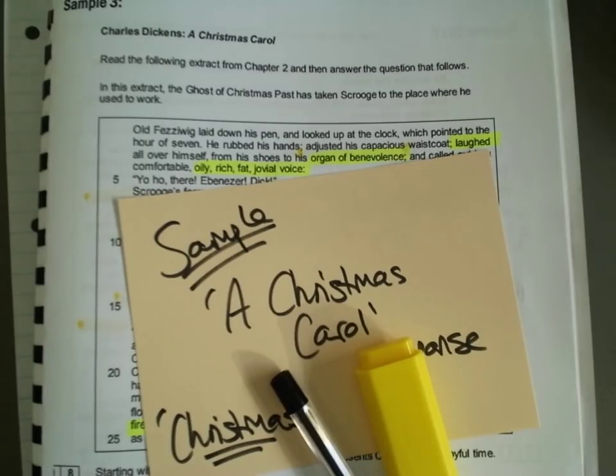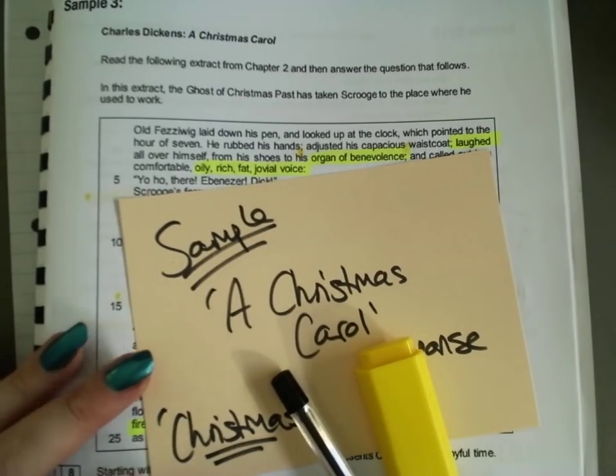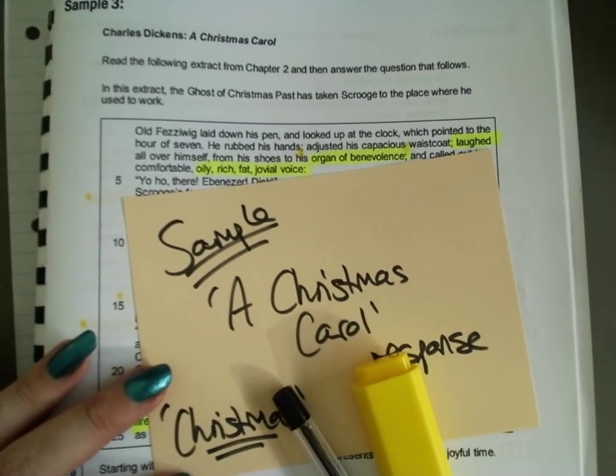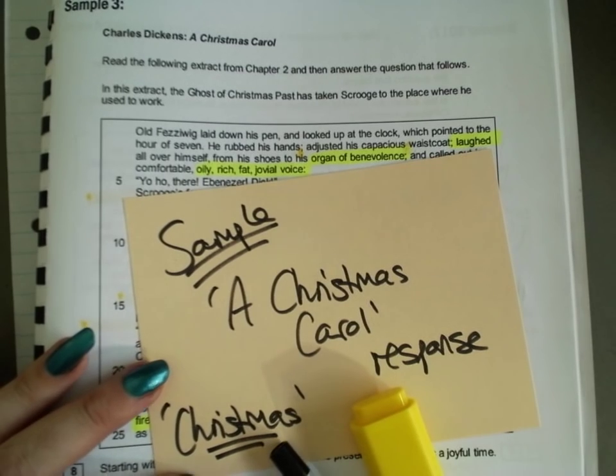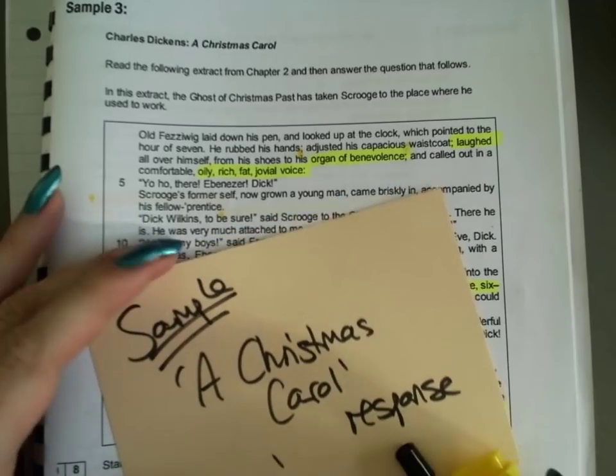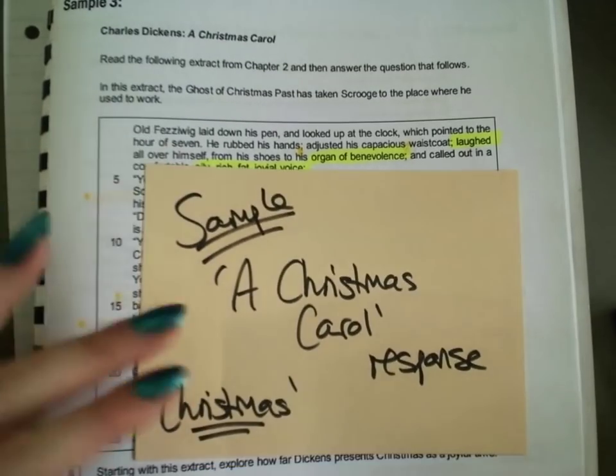Hi there guys, a few of you have asked if I can show you some more Christmas Carol examples. I think lots of you seem to be doing that for your exams. So I wanted to show you a response I've done to a sample AQA question, which is focusing on Christmas.